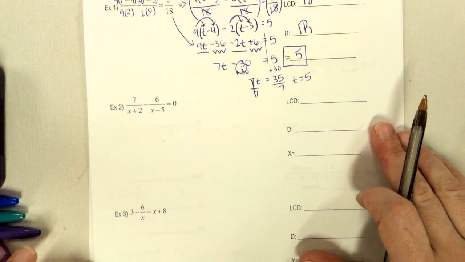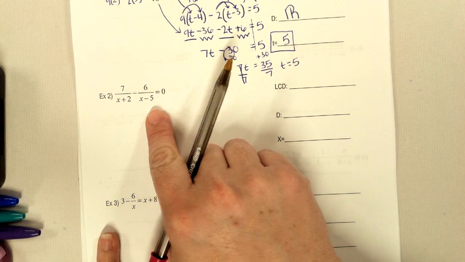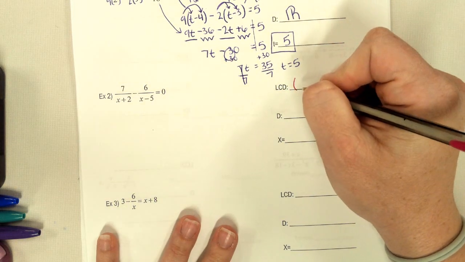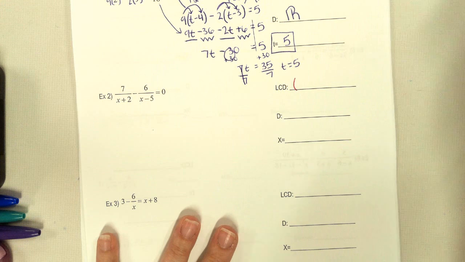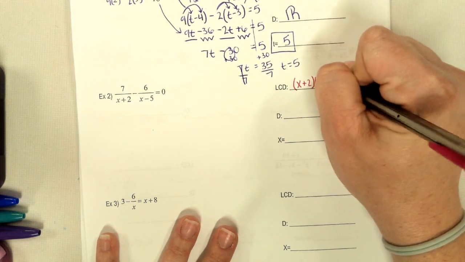When you have binomials as your denominators, you're just multiplying the binomials if they don't match. Now, what if they already match? Could you just cross them off and solve the top? Yes. But these don't, so we're going to do x plus 2, x minus 5.